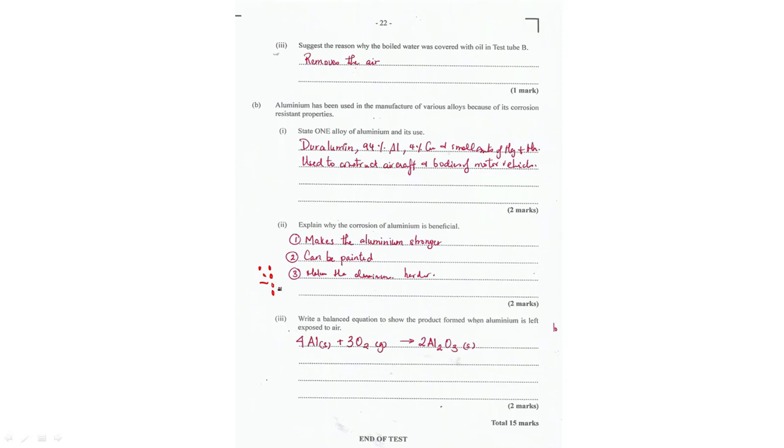So if you look at it, what I usually do for balancing, I write down the atoms involved, and so it's the same atoms on the left as they are on the right, aluminum and oxygen. If you see here, we have 4, and then 3 times 2 equals 6, and over here we have 4, 2 times 2 is 4, and 2 times 3 is 6. So we are balanced, and my dears, that is the end of the test.